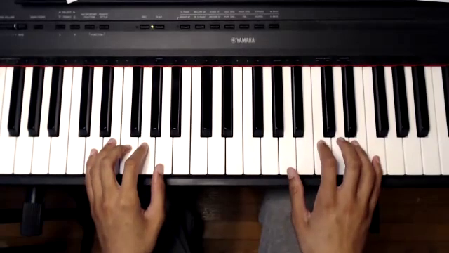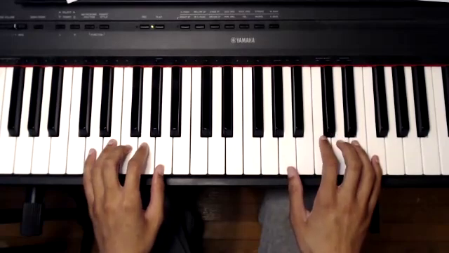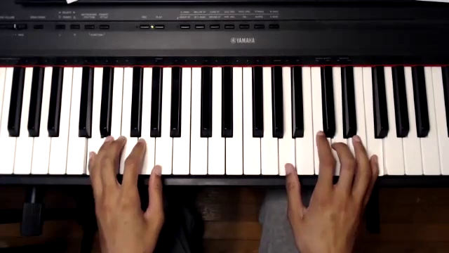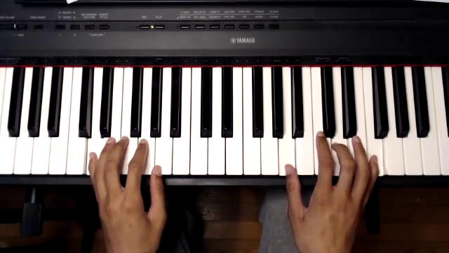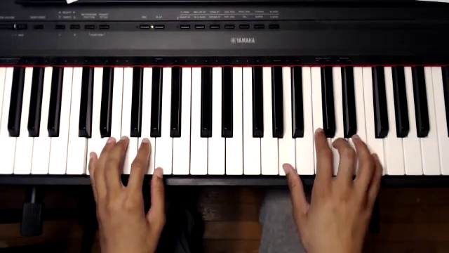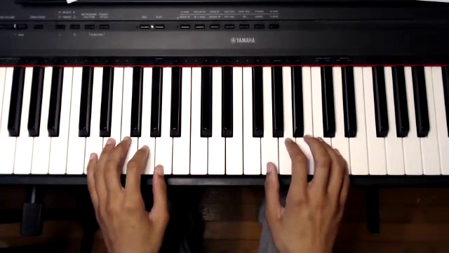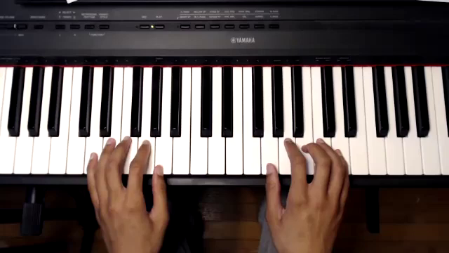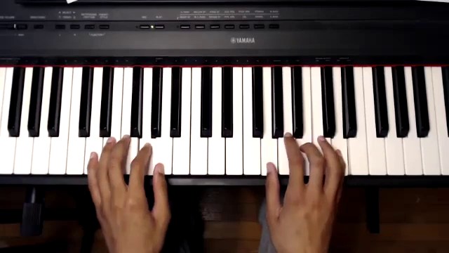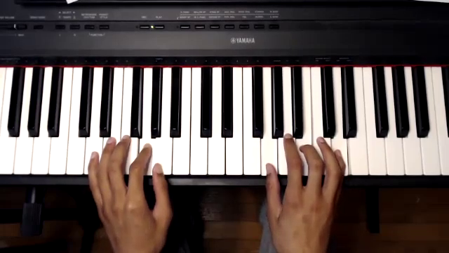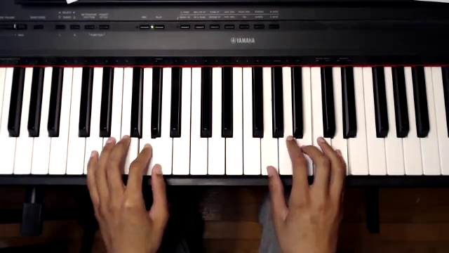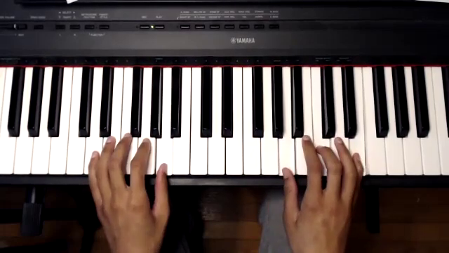For the next chord, where you have A, D, F for the right hand, you have D for the left hand. And for the last chord, the right hand plays G, B, and D, and the left hand uses 2 finger for G. So now you have this chord progression.